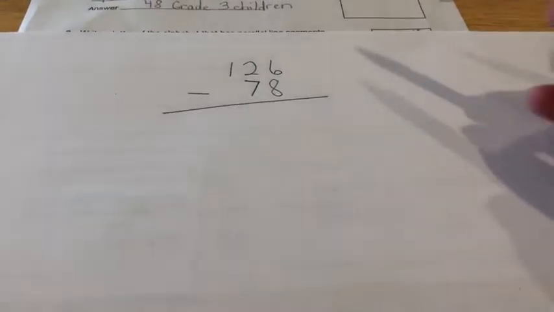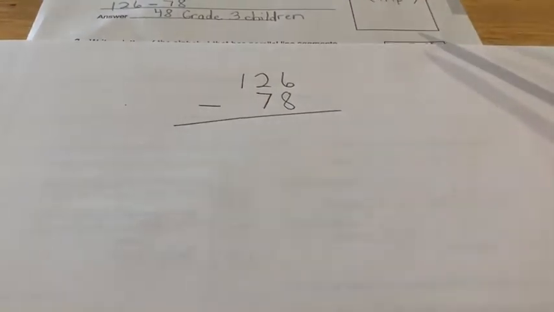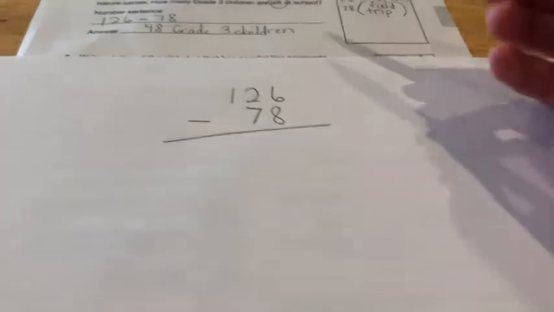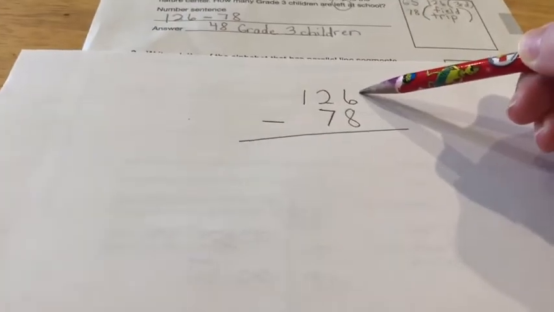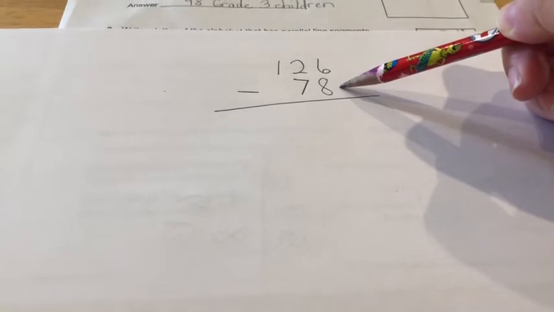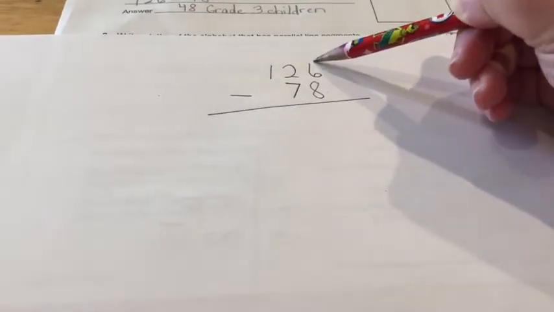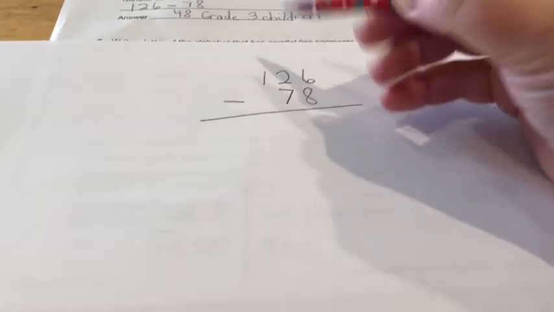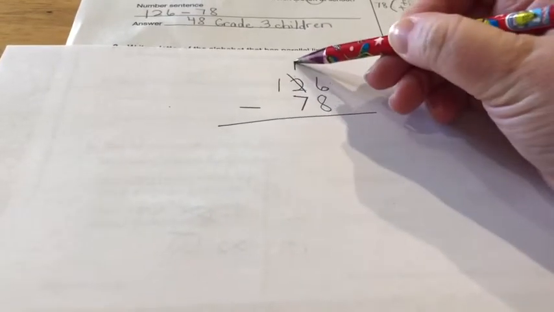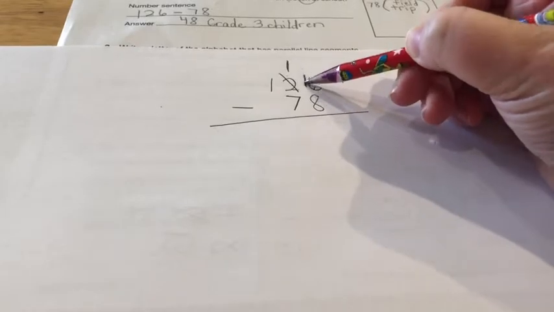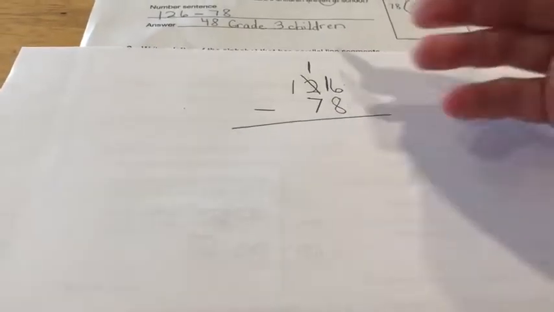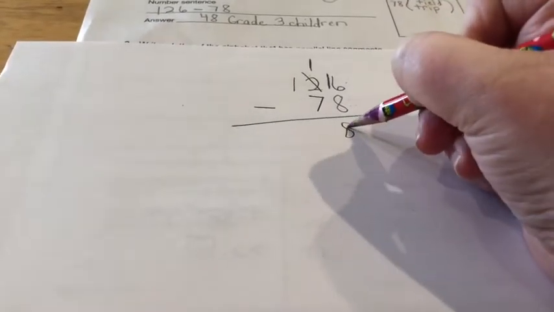And I wanted to go over with you when we do that subtraction for number 2. We evaluate, can we do 6 minus 8? If the bottom number is bigger than the top, to my neighbor I will hop. So we're going to borrow from the left and carry to the right. 16 minus 8 is 8.